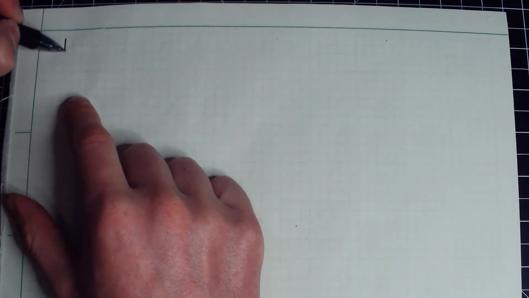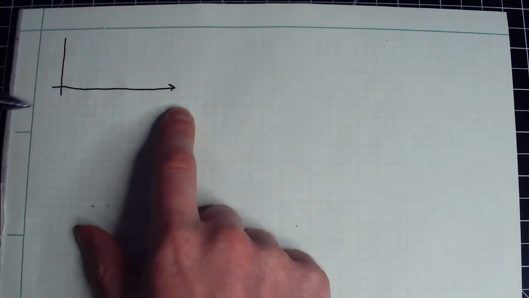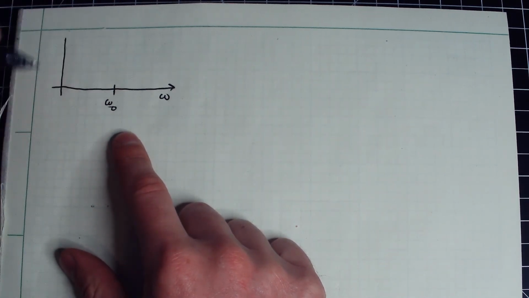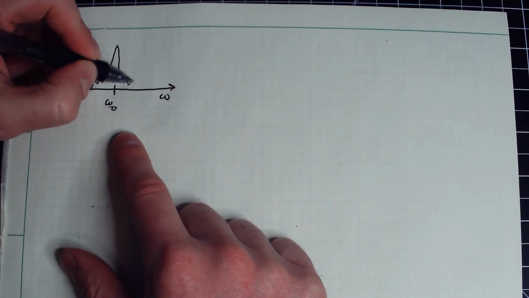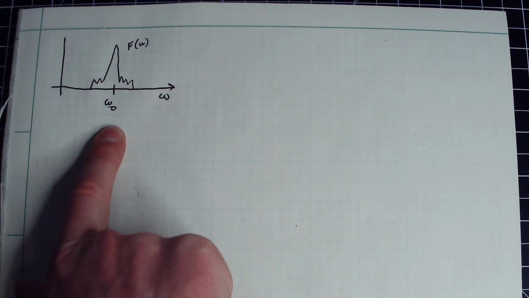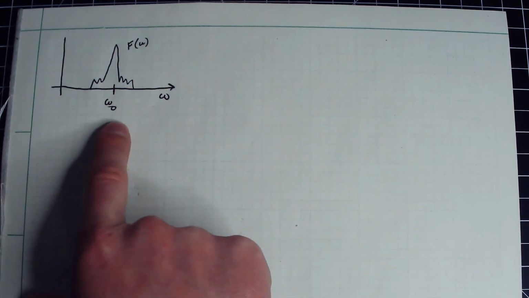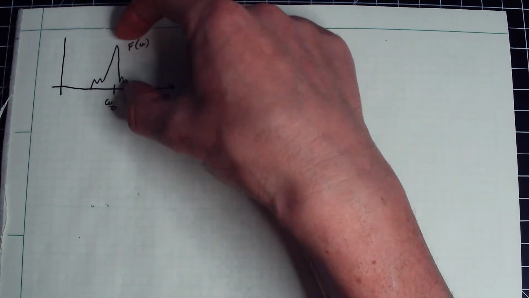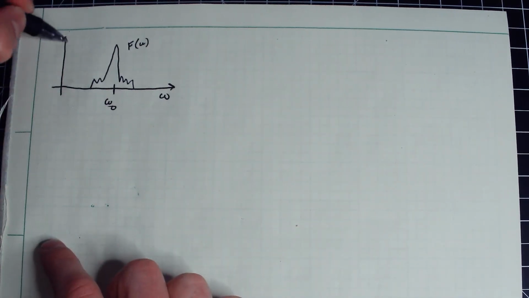So here we go. Let's draw some axes. So here's my omega axis. Here's some omega naught. And I might have some little bit of spectrum here doing that. That is my f of omega, which is frequency shifted around the carrier. So this is what happens when you modulate any sort of carrier wave. You just have the Fourier transform of your modulation shifted over here and centered about your signal here.